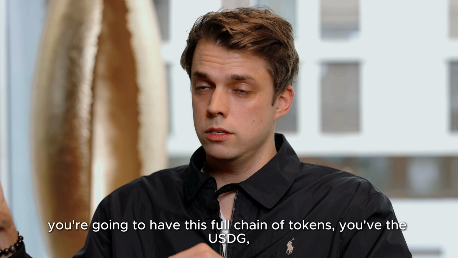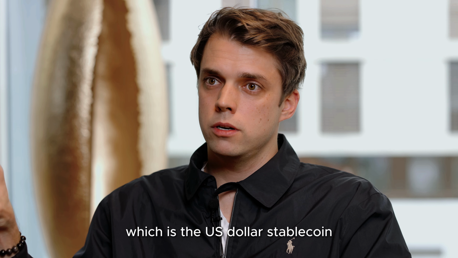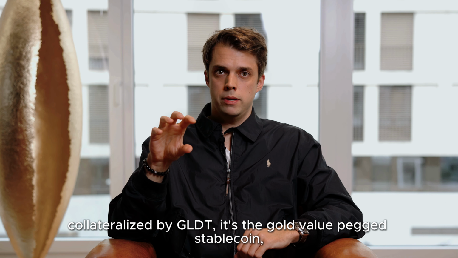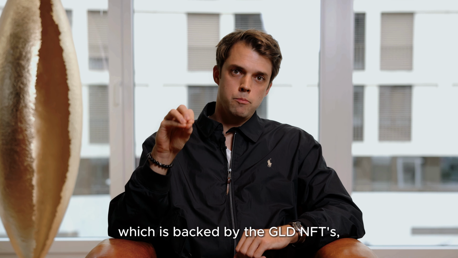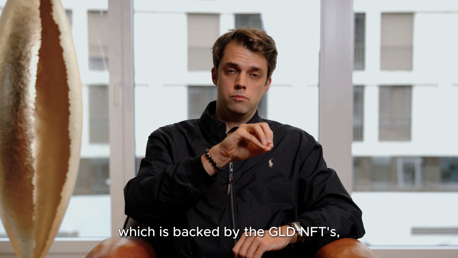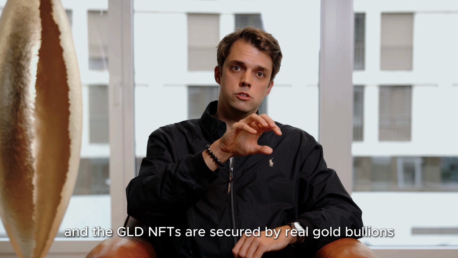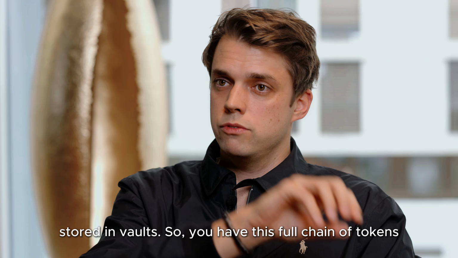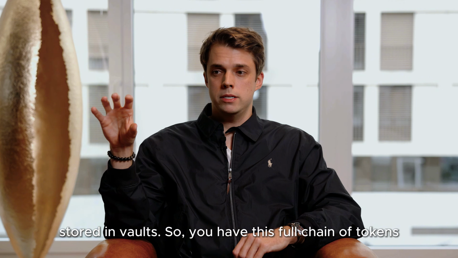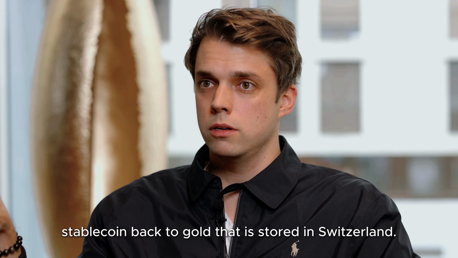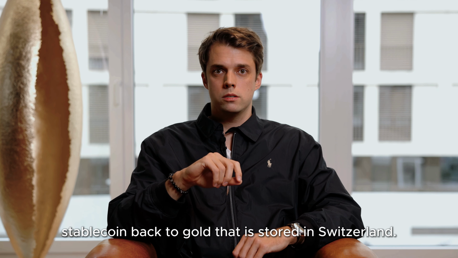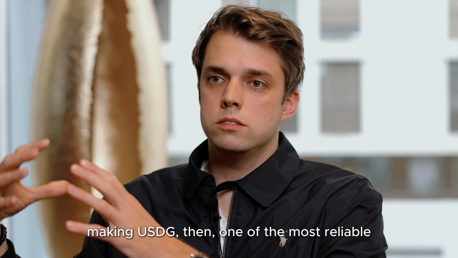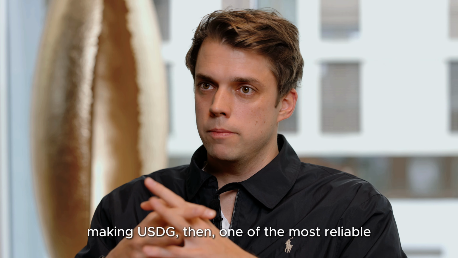You have USDG, the US dollar stablecoin, which is collateralized by GLDT. GLDT is the gold value pegged stablecoin, which is backed by the GLD NFTs through the swapping mechanism. And the GLD NFTs are secured by real gold bullions stored in vaults. So you have this full chain of tokens going from the US dollar pegged stablecoin back to gold that is stored in Switzerland, again fully transparent and fully secured, making USDG one of the most reliable stablecoins out there.